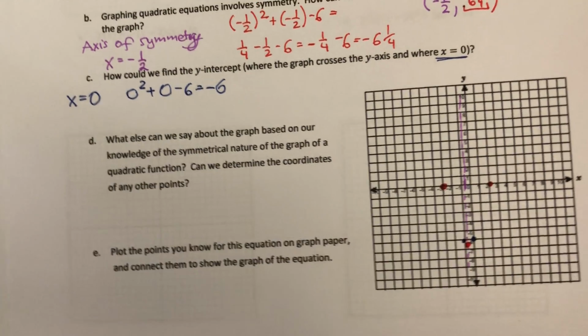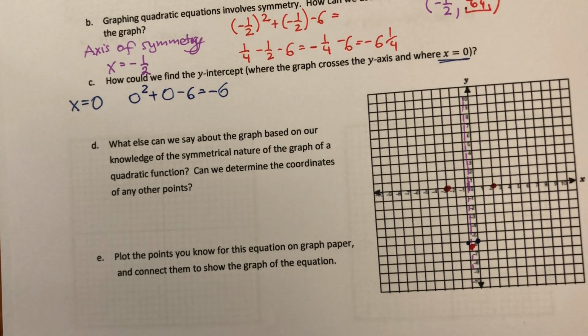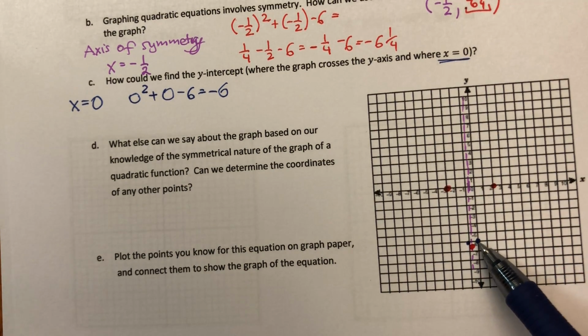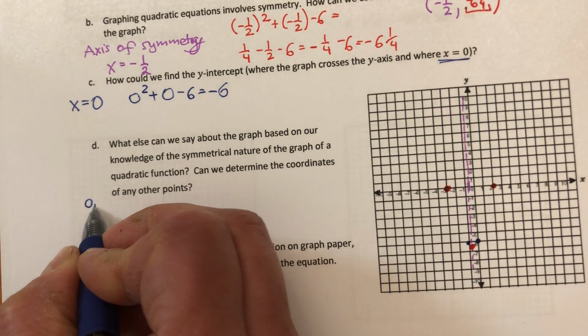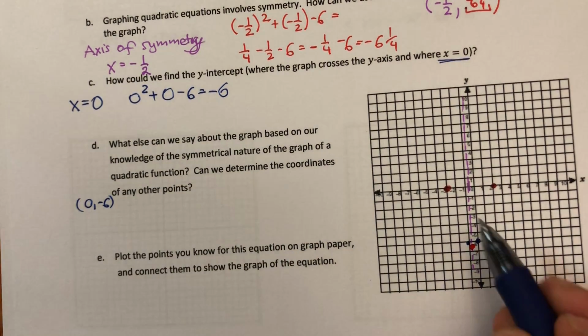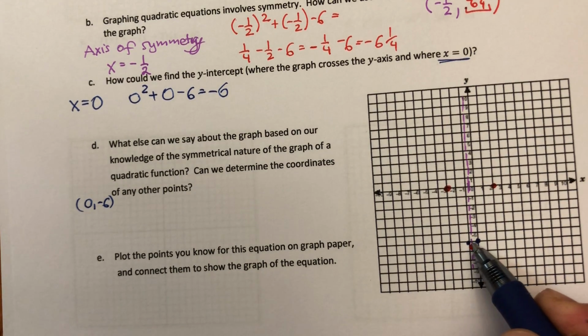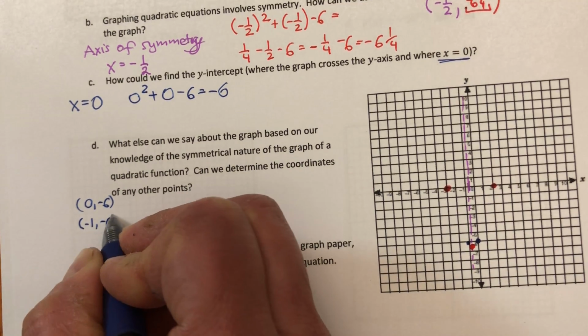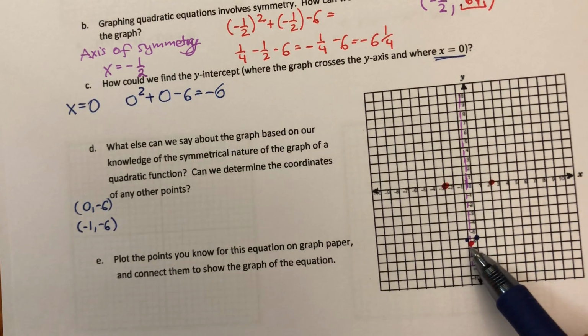Okay, now let's take a look at this one. What else can we say about the graph based on our knowledge of the symmetrical nature of the graph of the quadratic equation? Can we determine the coordinates of any other point? Well, I already answered that question because I knew that my y-intercept was at 0 and negative 6. I also know that there's a point at the same distance from the axis of symmetry, so it's going to be at negative 1 and negative 6. Those 2 points are symmetric, and then I have my vertex right here.